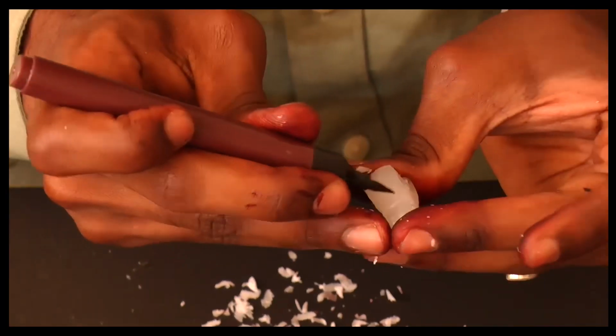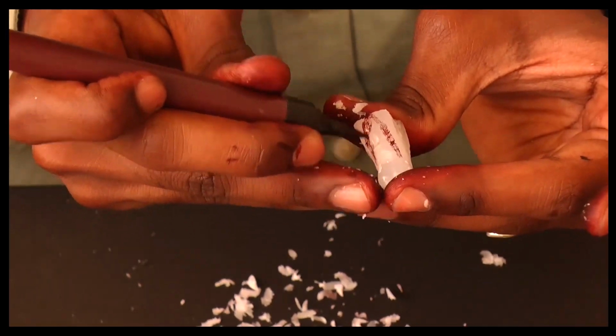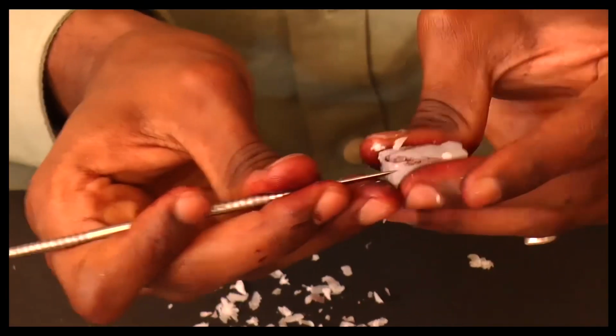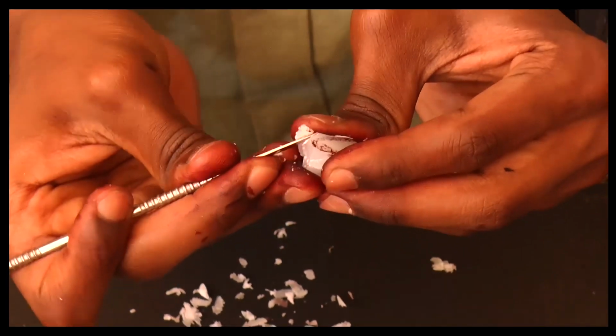This is my palatal root. My palatal root is straight and it is like this.